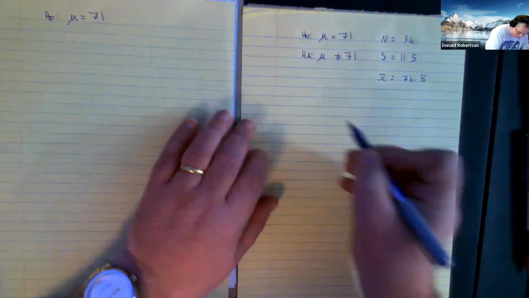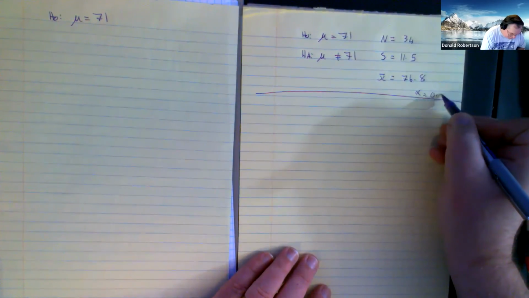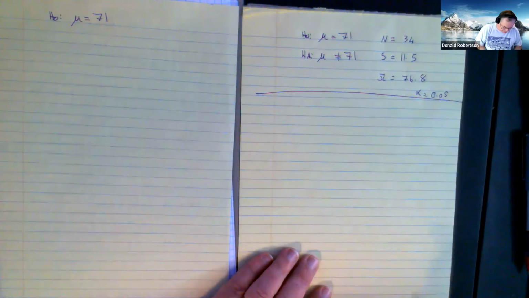For the women, this is the one I'm choosing, the sample size was 34. The standard deviation was 11.5, and the mean of their heartbeats was 76.8. Significance level is 0.05. Right, that's all the information I now need.